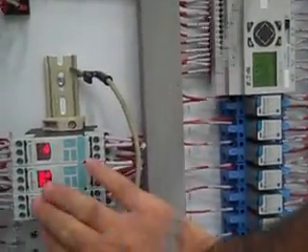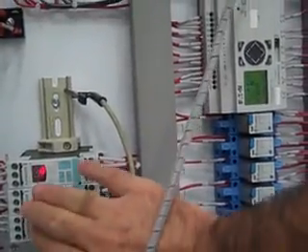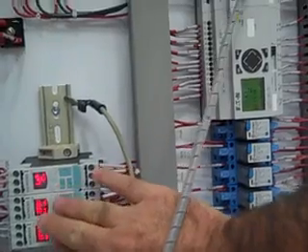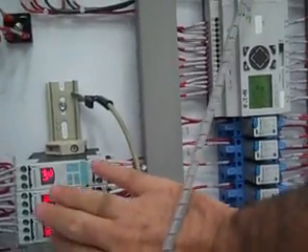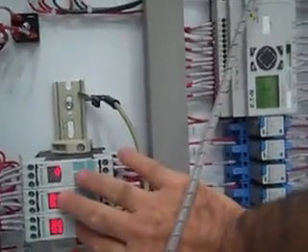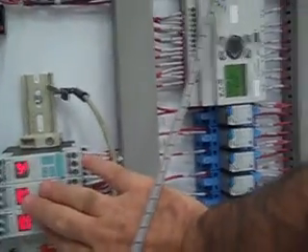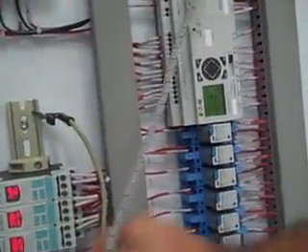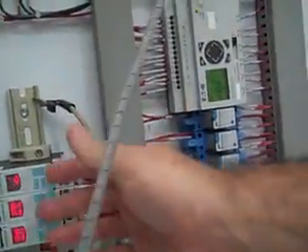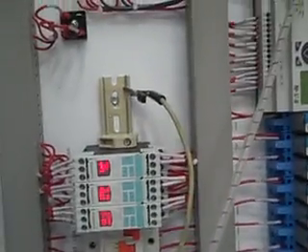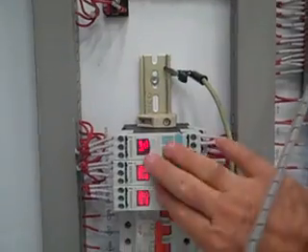So there you have under and over voltage, and you also have phase rotation on this relay. There's a manual that goes with the relay itself that shows you how to set the phase rotation, because you can set clockwise or counterclockwise. It's just a matter of programming here, and that's in the manual.